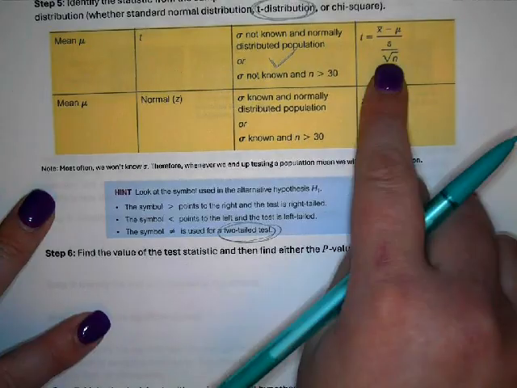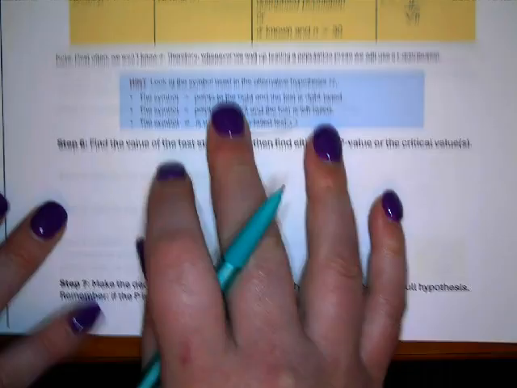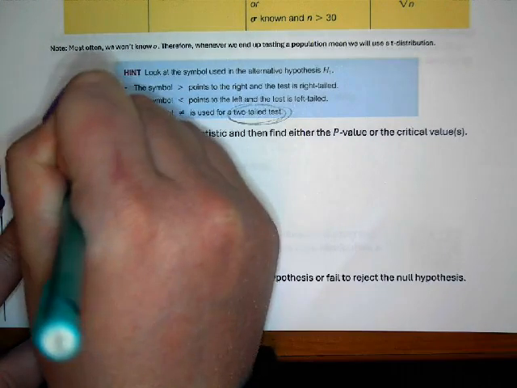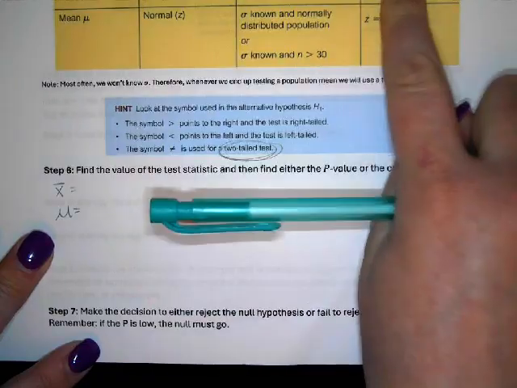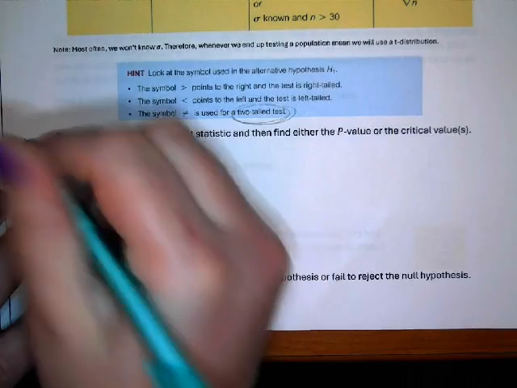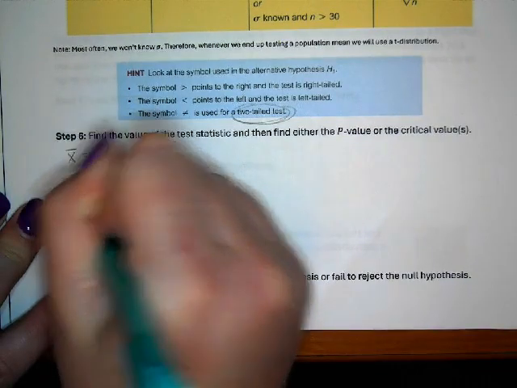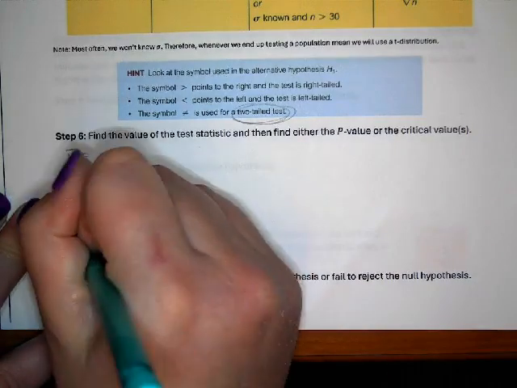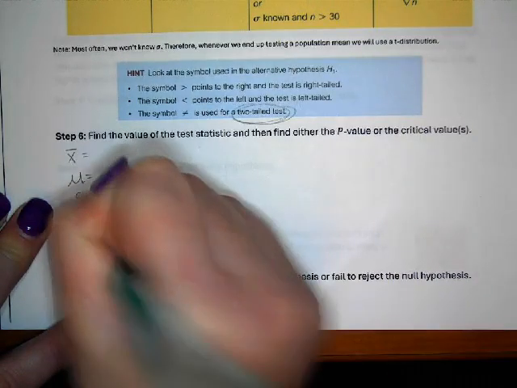If we look at this formula, we need x bar and mu. We also need the sample standard deviation as well as the sample size. And because we're using a t distribution, we're going to need the degrees of freedom.